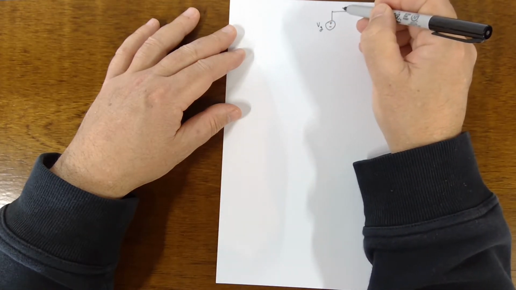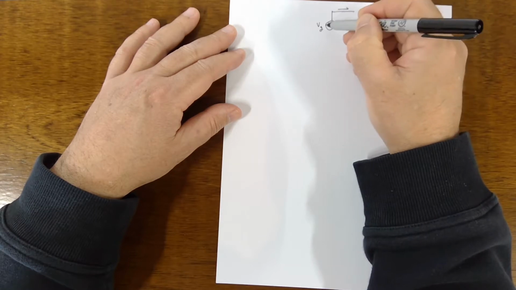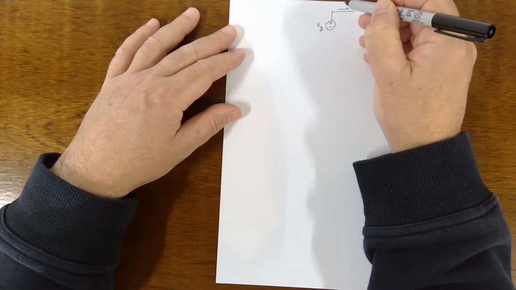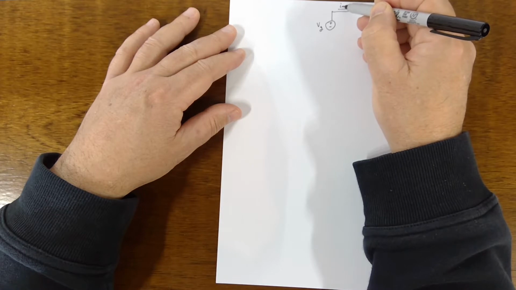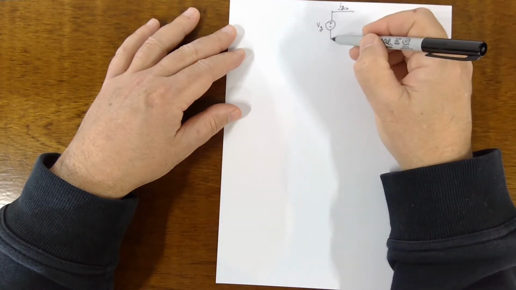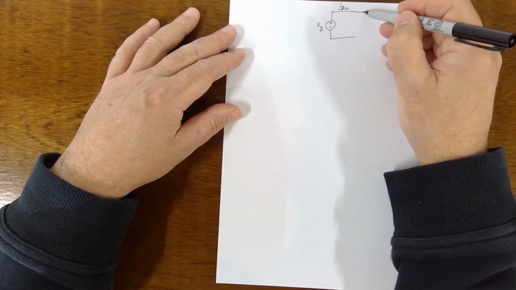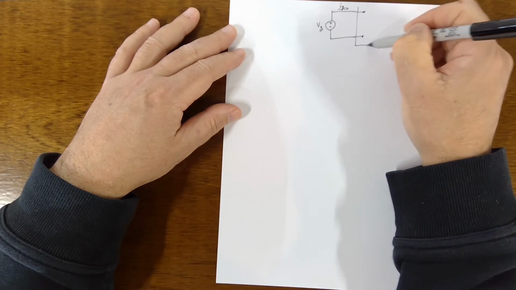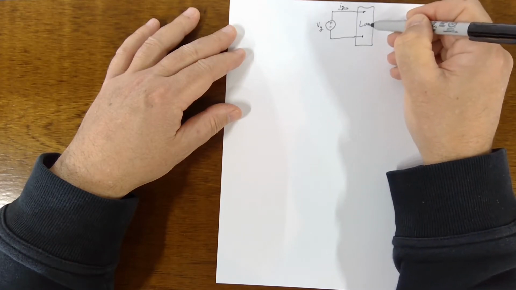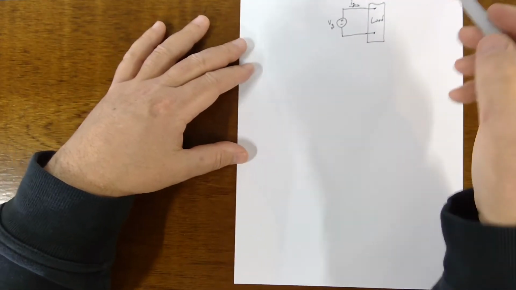So we've got a voltage source here, V sub G, and we've got its associated current that it's putting out, I sub G. And this goes into some kind of a box that we don't know what's in there. We just know there's some load in there.